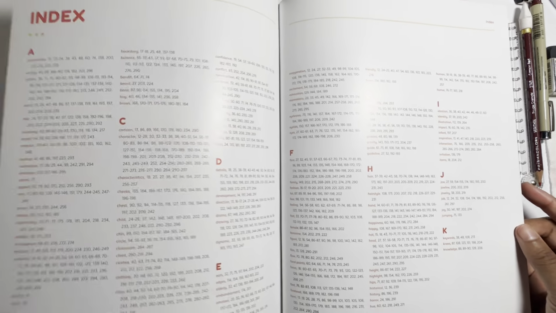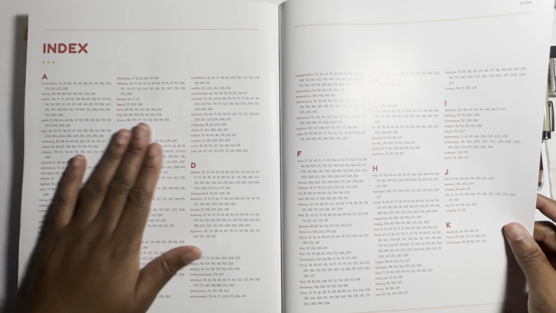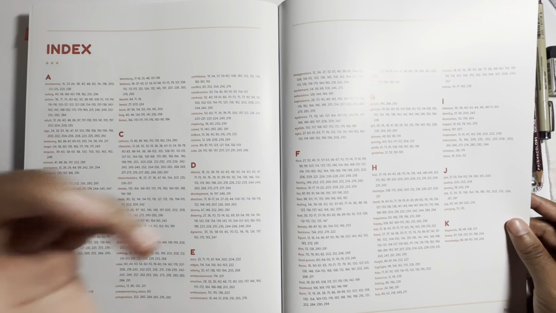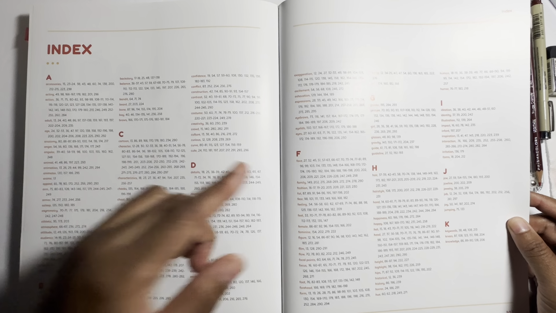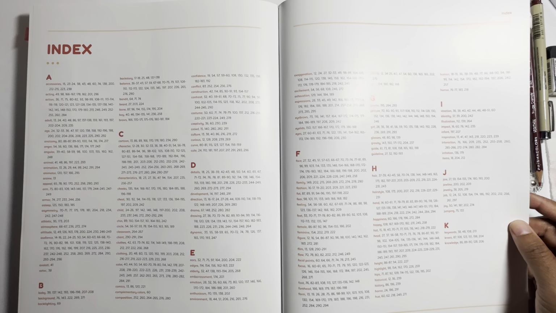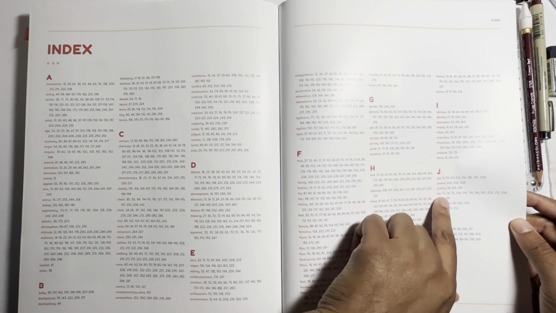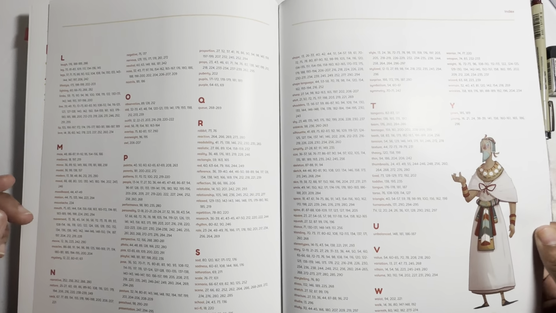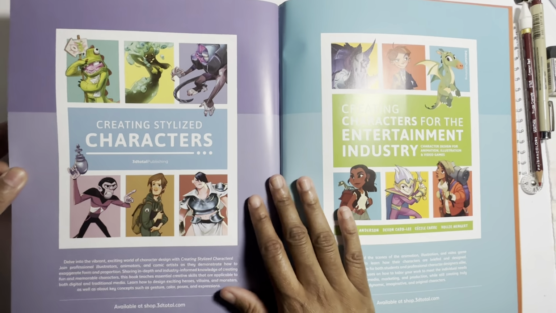And then it goes into the index, which is always good because you can come back here and find things like faces. I'm sure that's here somewhere. Yep, there it is, face, or eyes. There's eyes, let's say you want to draw, I don't know, items or jewelry. Items, jewelry. So, you can come back here and find out what page they're on. So that's that. Oh, and look, here's the other one.